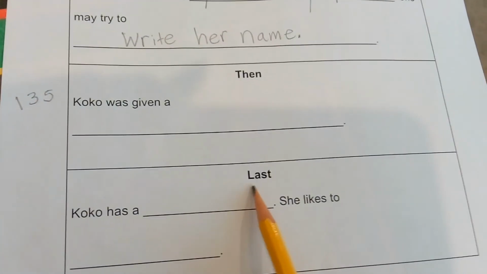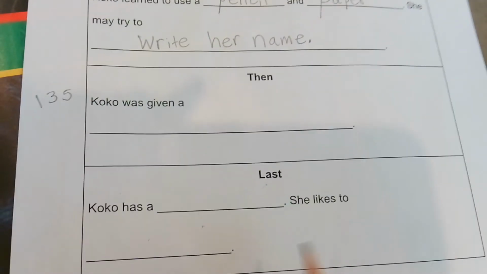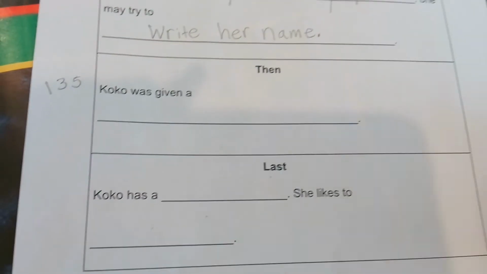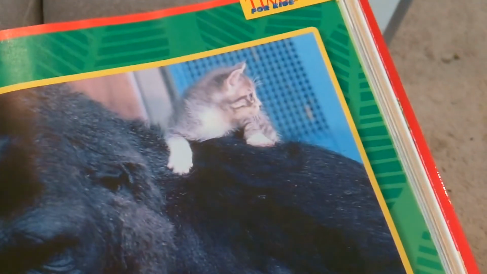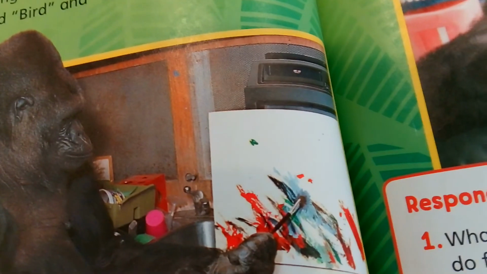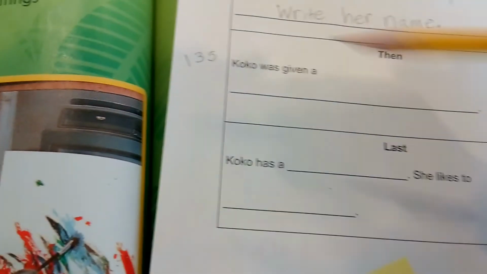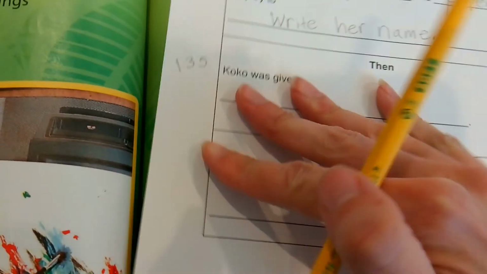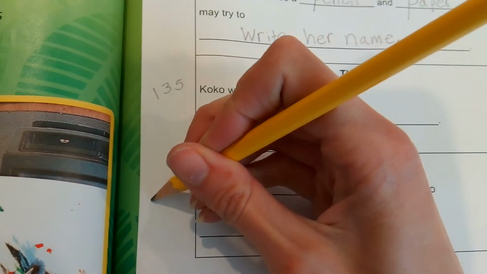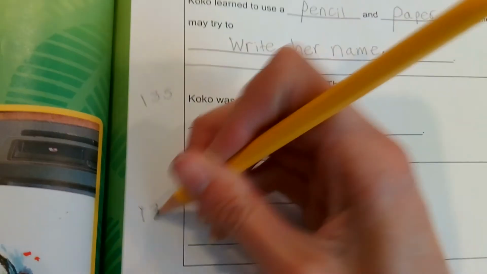For our last one, it says Koko has a blank. She likes to blank. Where we are going to find that answer is we are going to go to page 136, and you should see this picture on it. And once again, I'm going to write 136 by my last.